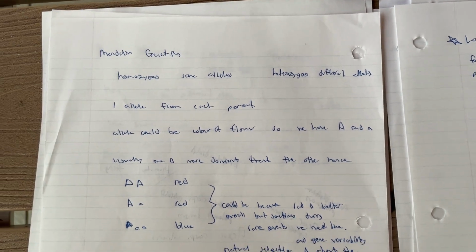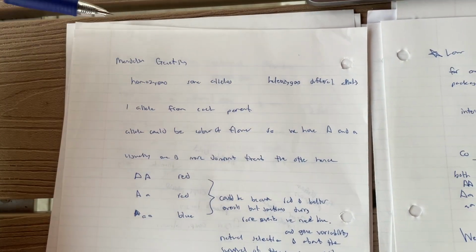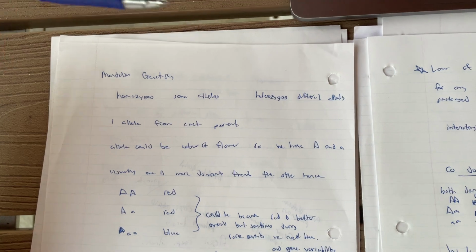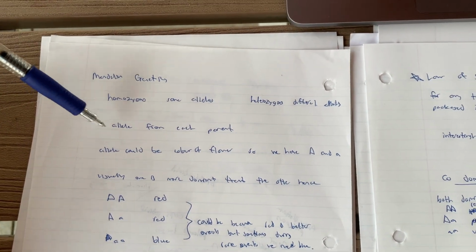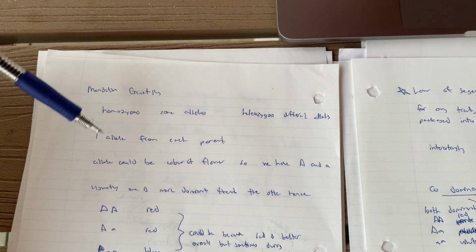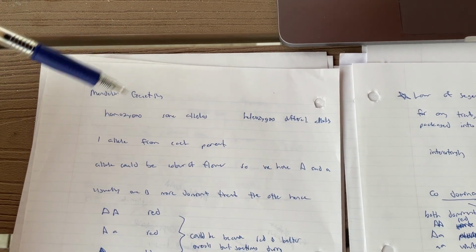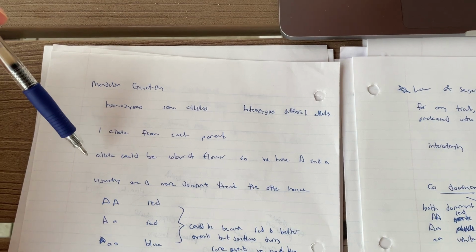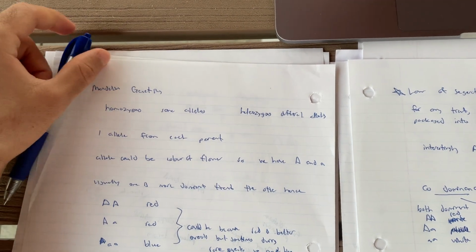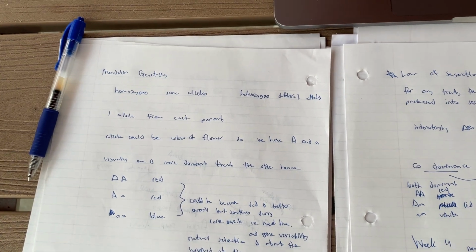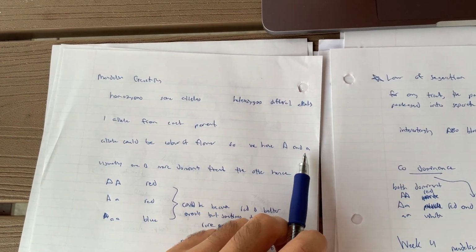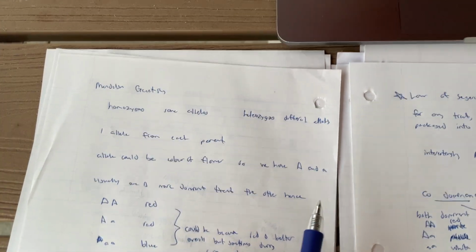About Mendelian genetics. We're going to have homozygous, which is the same alleles, and heterozygous, which is different alleles. The best way to explain alleles is that we're getting one allele from each of our parents, hence we have two alleles. An allele can just be the variation. So let's say we're talking about the color of a flower. We could have allele big A and allele little a, for example.